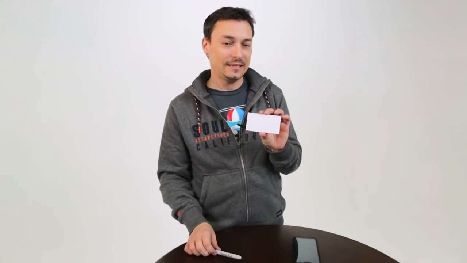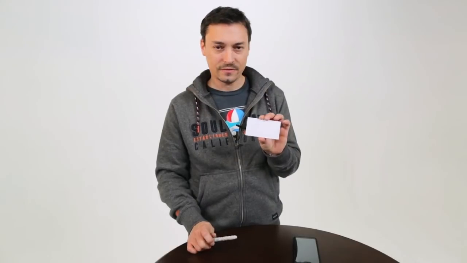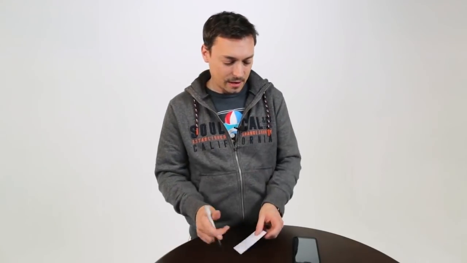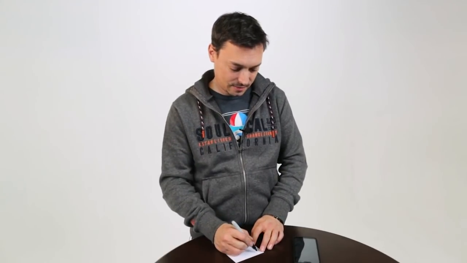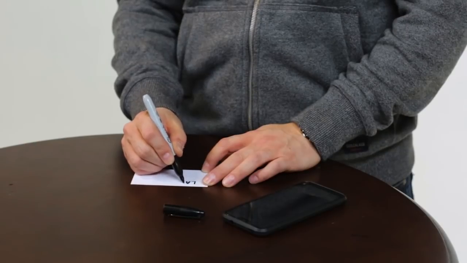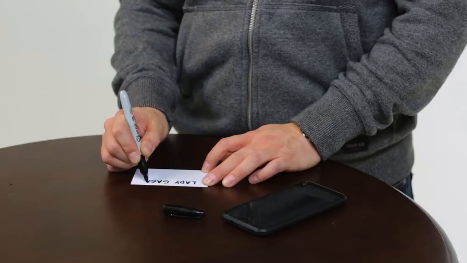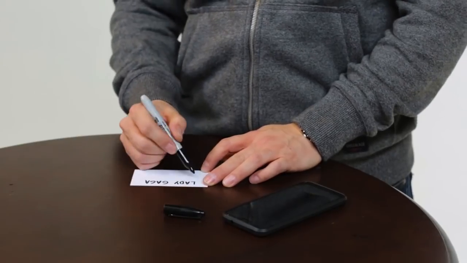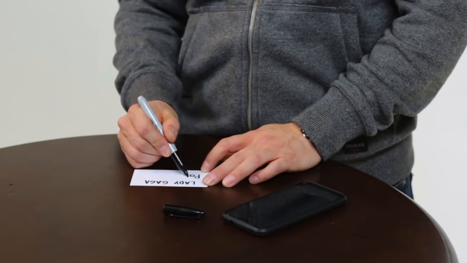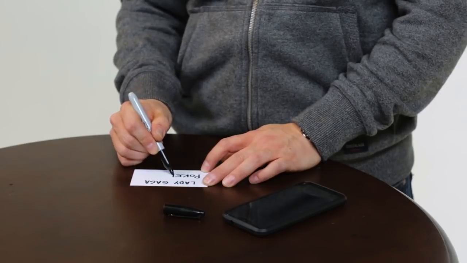Let's talk about multiple lines of text. Yes, the app can pick up multiple lines of text. For example, I'm going to write down the name of an artist like this and a song on the second line.